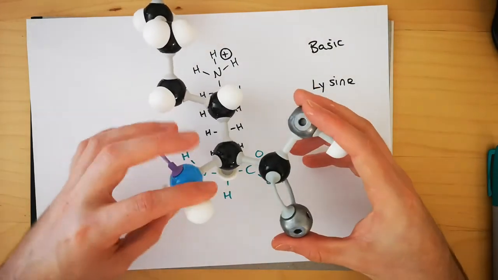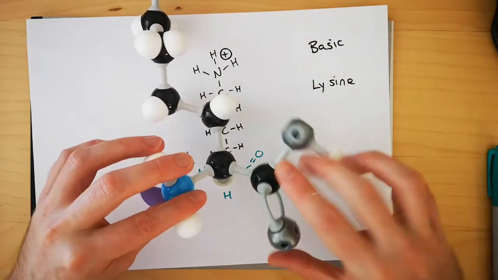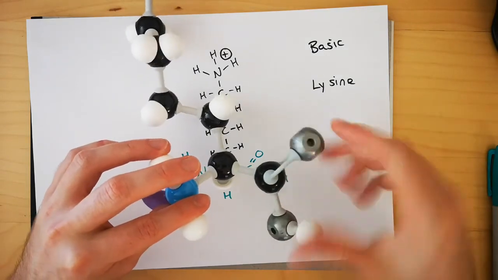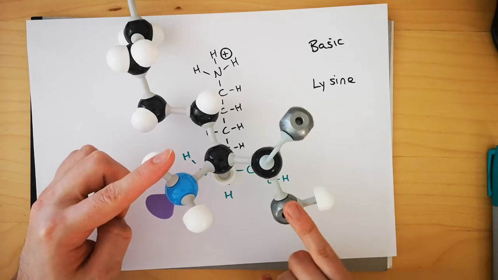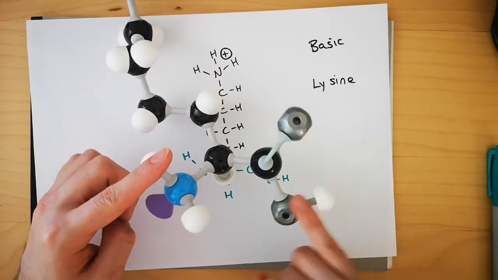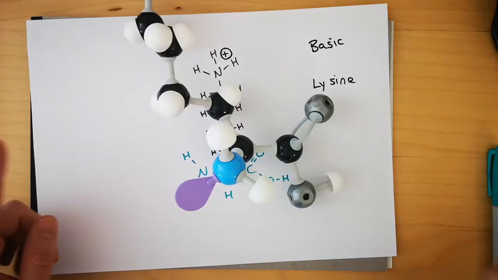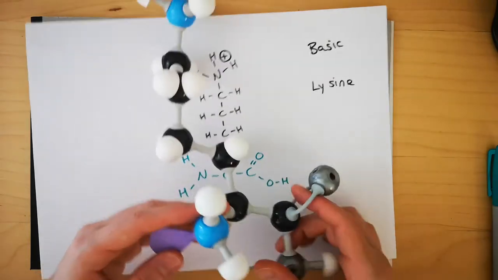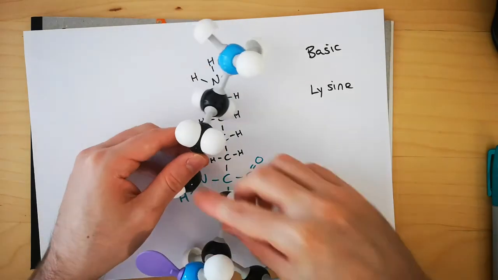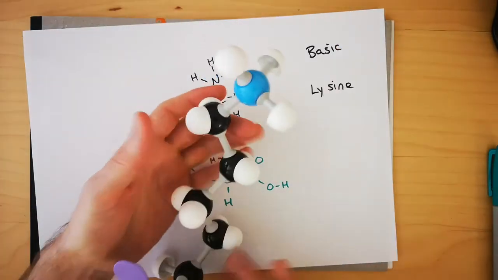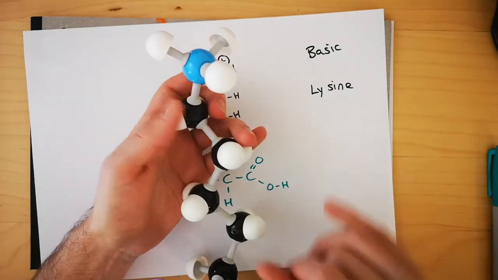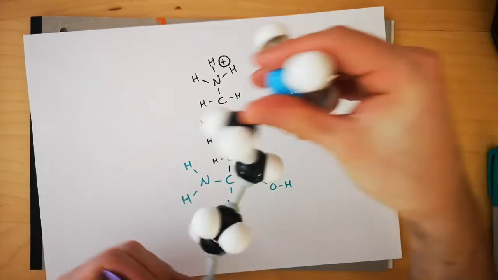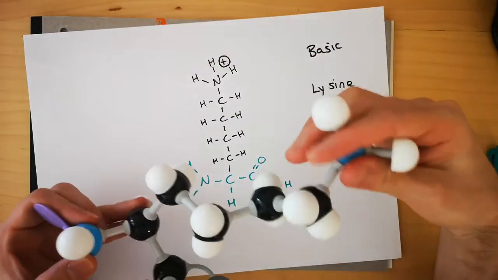So once again, we've got our amino group here and our carboxylic acid here, and this will help form the peptide bonds going in either direction to form our protein. Now the R group for this one, once again, pretty interesting that we've got this really long section of hydrocarbons, and this is going to allow this R group to have a lot of movement.